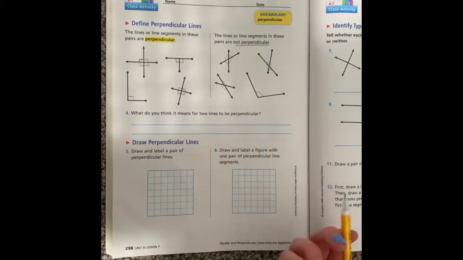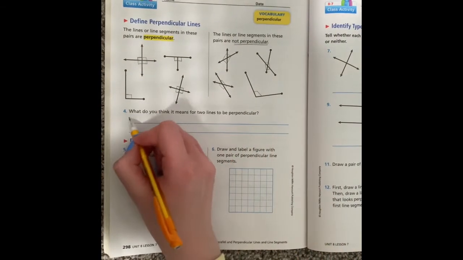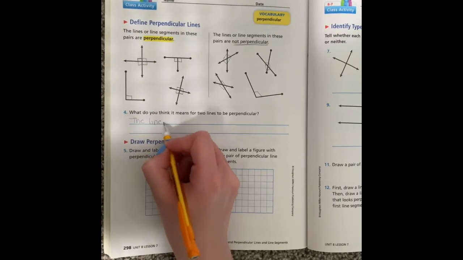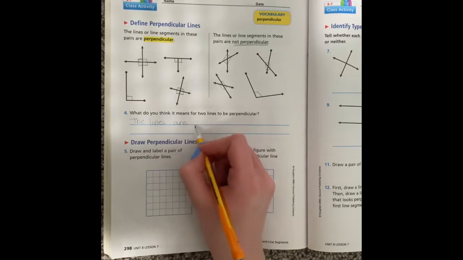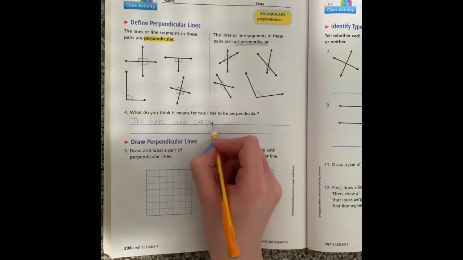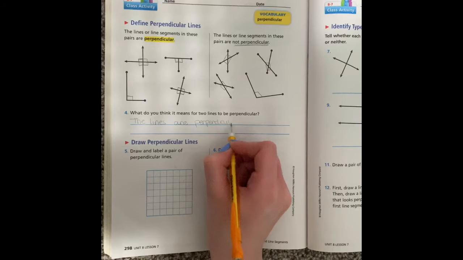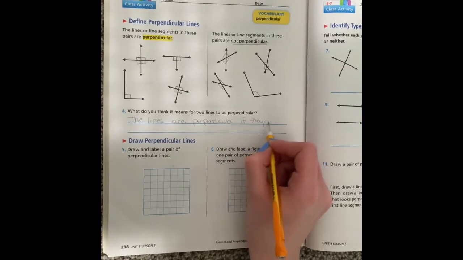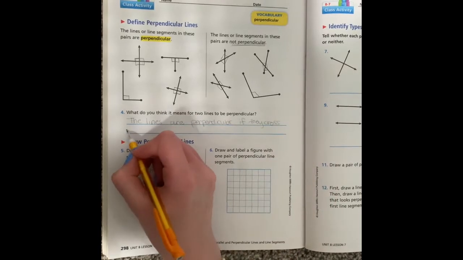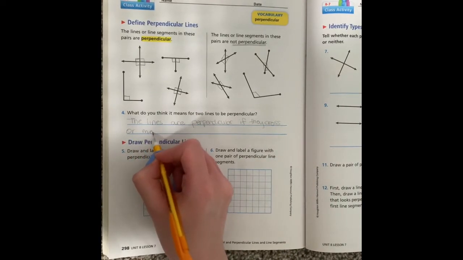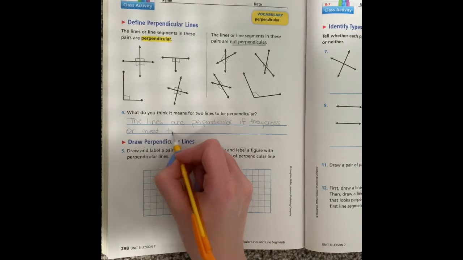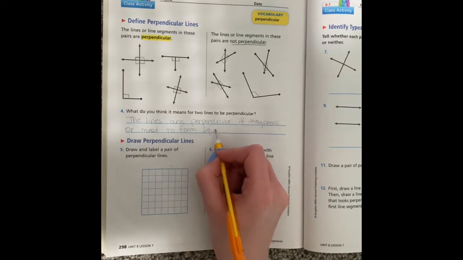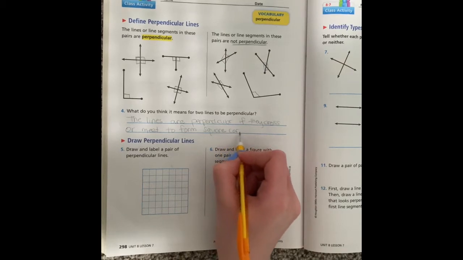So what do you think it means for two lines to be perpendicular? So we can write the lines are perpendicular if they cross or meet to form square corners.